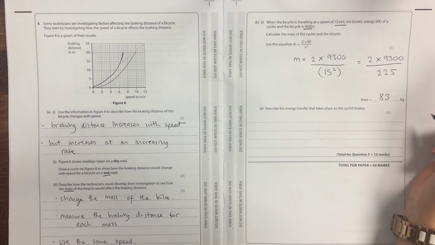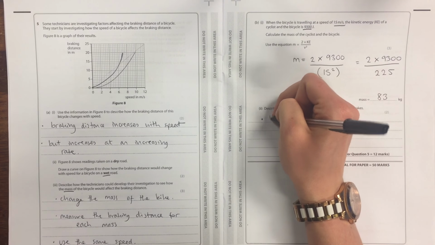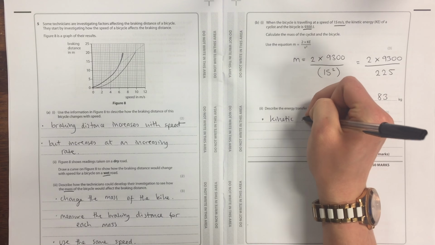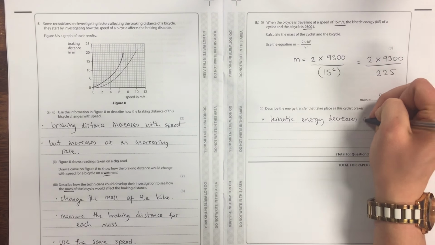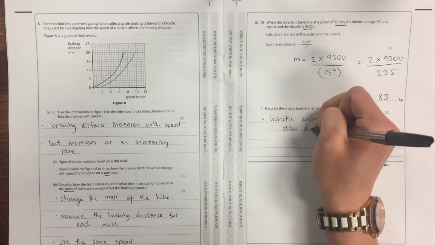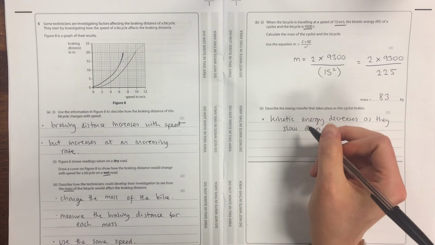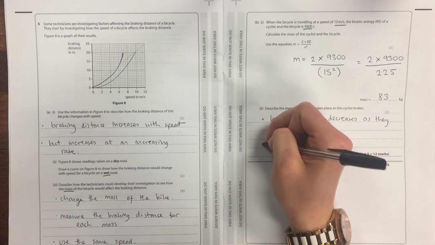Describe the energy transfer that takes place as the cyclists brake. 2 marks. So the energy transfers that take place. The kinetic energy decreases as they slow down. Remember, kinetic energy is to do with movement, so if we're slowing down, we're getting less movement, less kinetic energy.